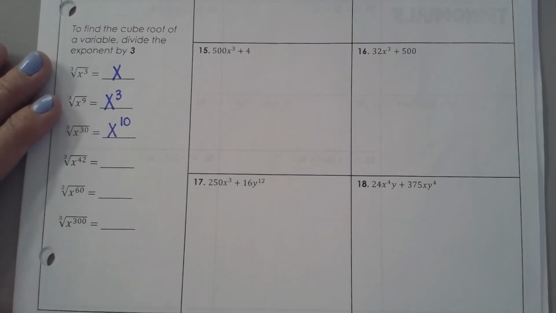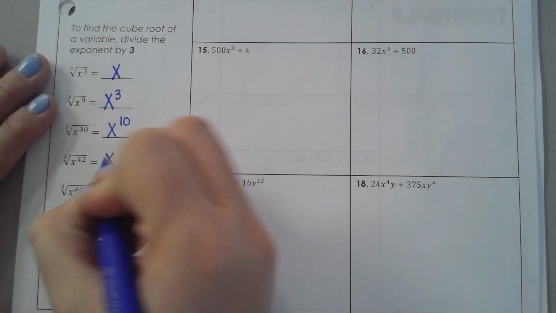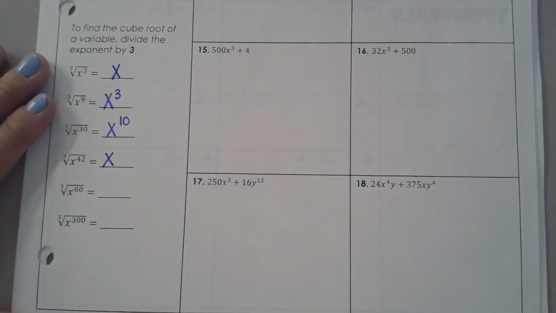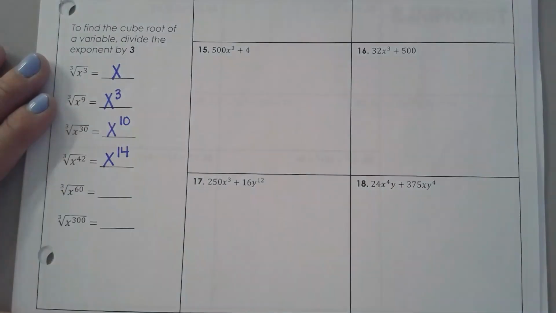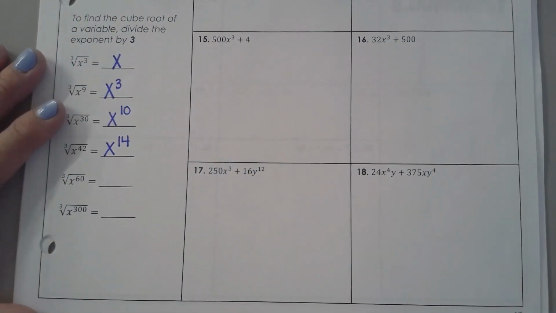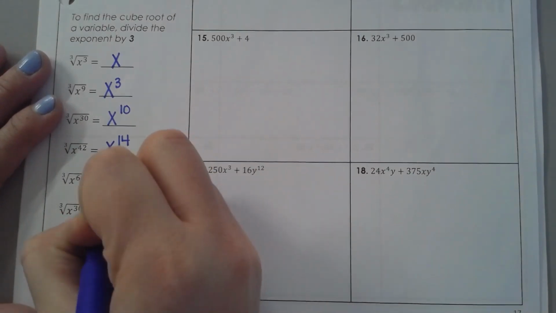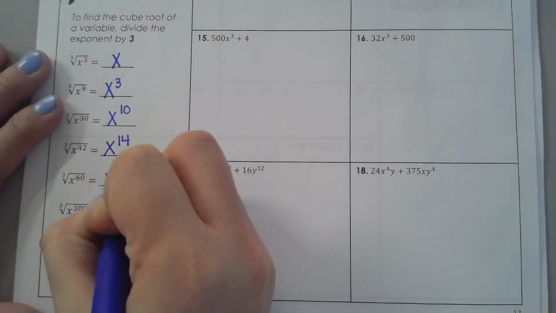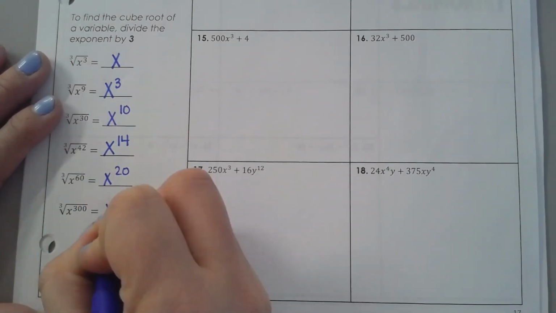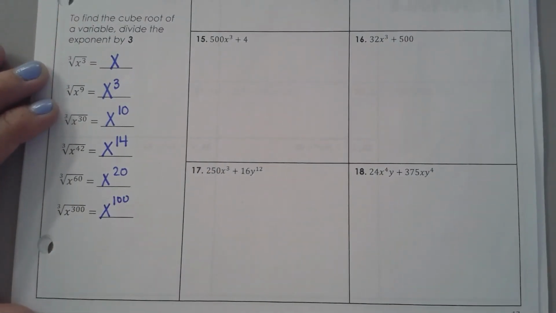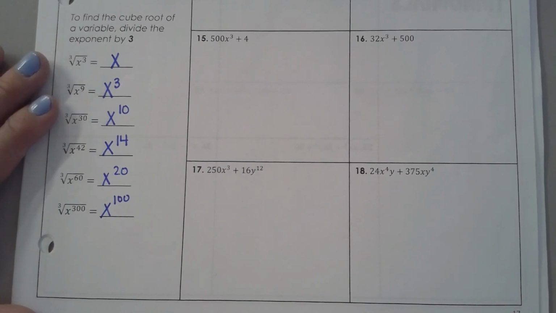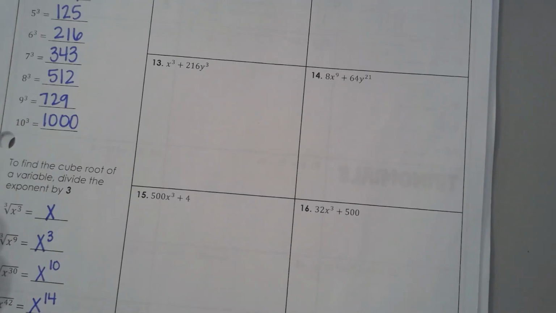The cube root of x to the 42nd would be x to the 14th. The cube root of x to the 60th would be x to the 20th. And the last one will be x to the 100th. If you were taking the 4th root, what do you think you would do with the exponent? Divide by 4. If you were taking the 5th root, you would divide by 5.